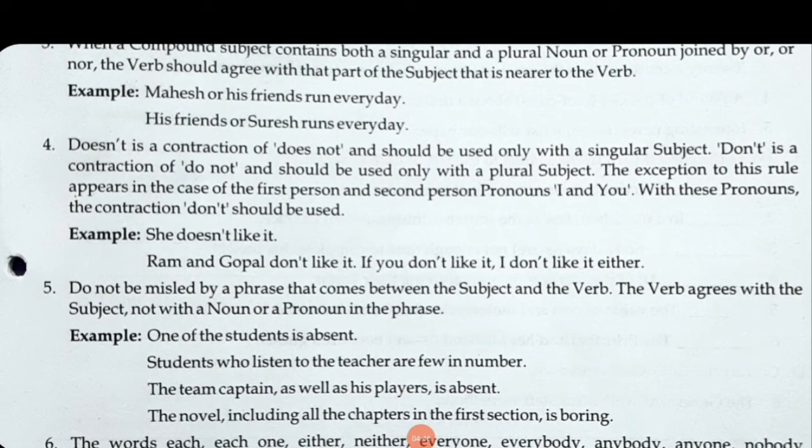Rule number 5. Do not be misled by a phrase that comes between the subject and the verb. If there is a phrase between the subject and the verb, use verb according to the subject. The verb agrees with the subject, not with a noun or a pronoun in the phrase.